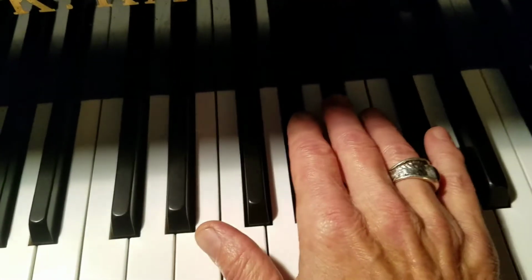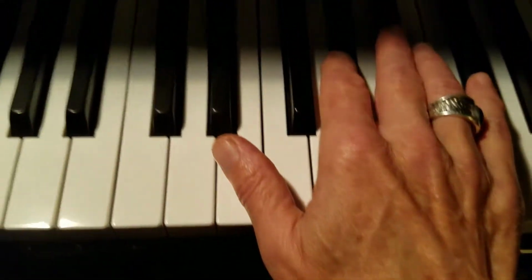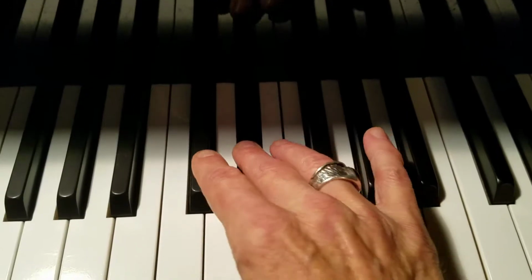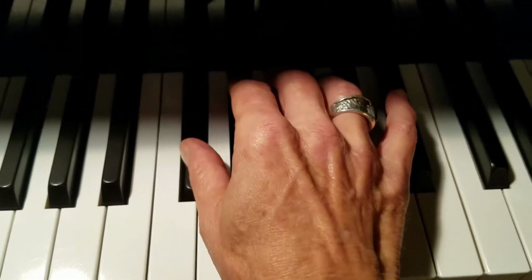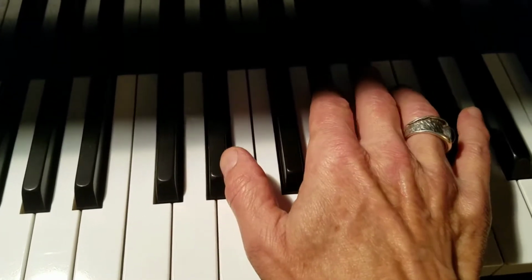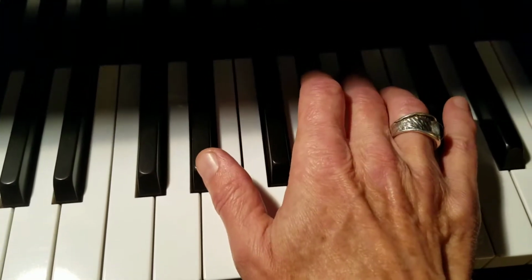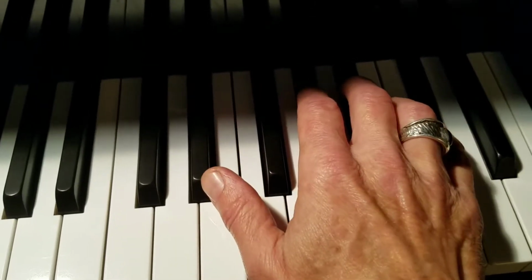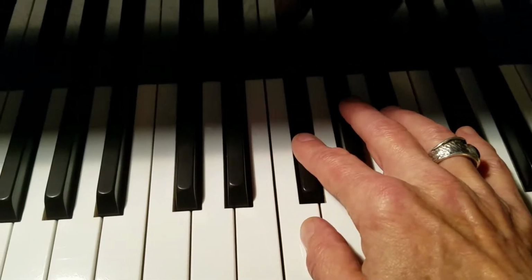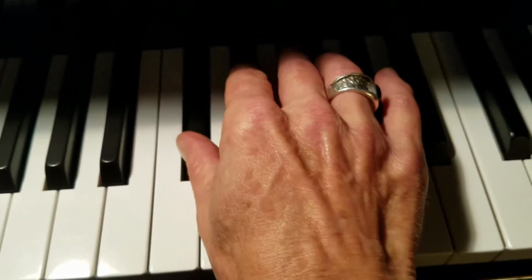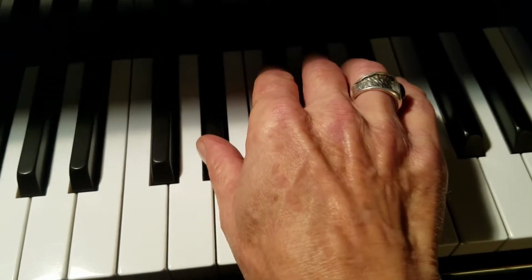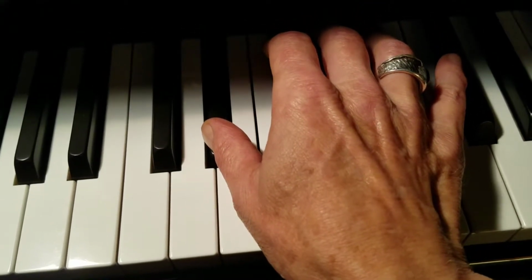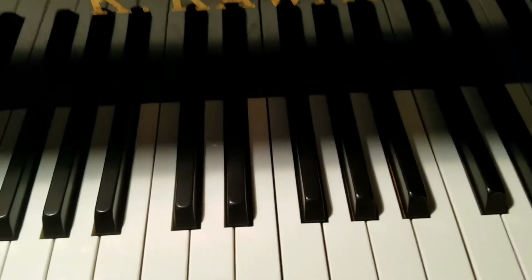And then we'll repeat the first section again. 3, 5, 2, 3, 5, 2, 4, 5, 2, 1, 3, 2, 3, 1, 2, 1, 3, 2, 3, 5, 2, 3, 3, 5, 2, 3, 5, 2, 4, 5, 2, 1, 3, 2, 3, 1, 2, 3, 5, 1, 2, 3, 4, 5, 1. And the last note gets 4 beats.